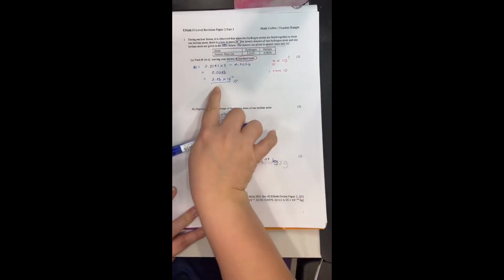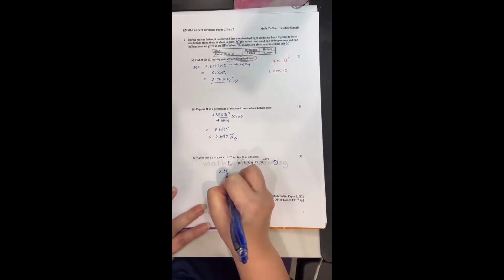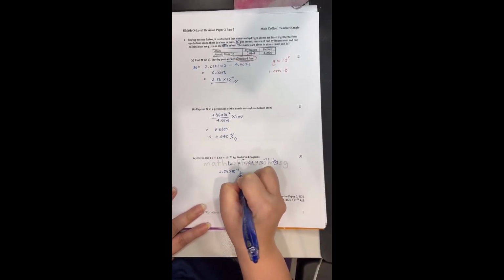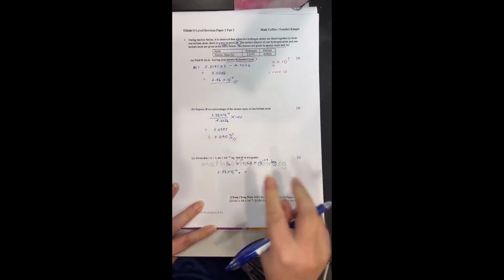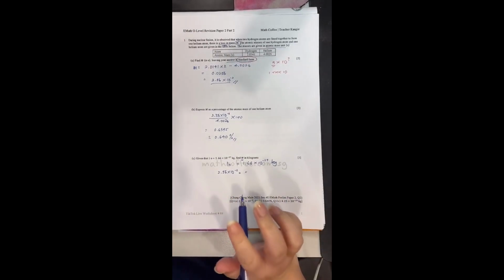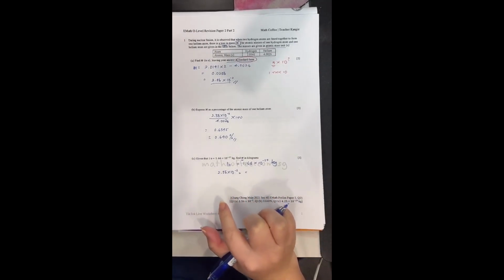So my M is this one, correct? What I'm going to do is find out 2.56 times 10 to the power of minus 2 U is equal to how many kg? The concept is the same as how you do your normal unitary method. It's just that this one is standard form.